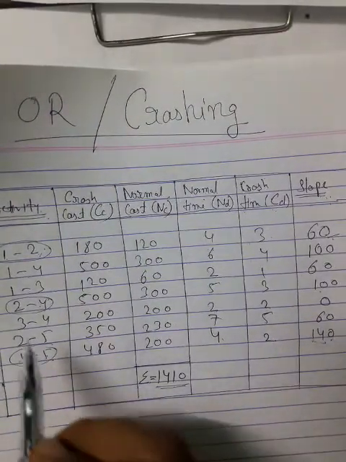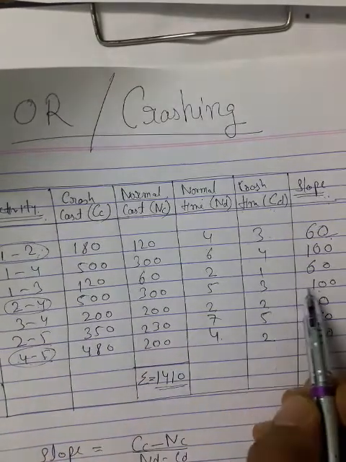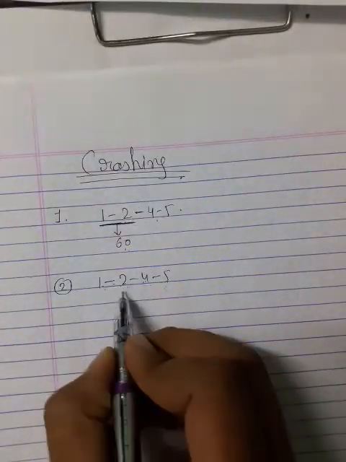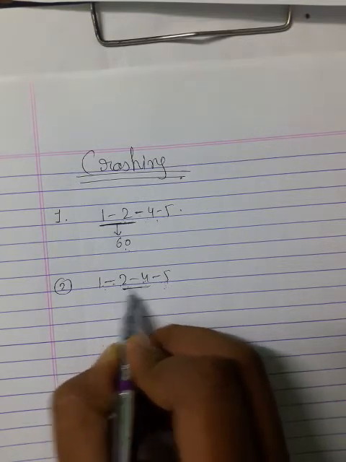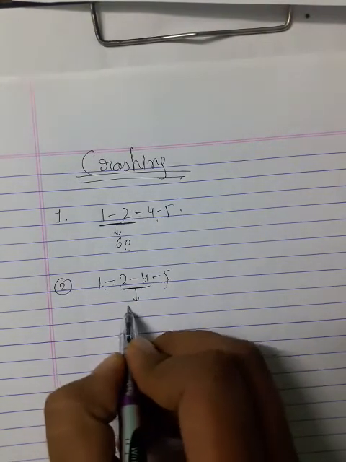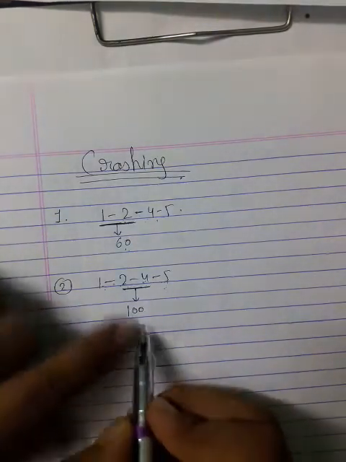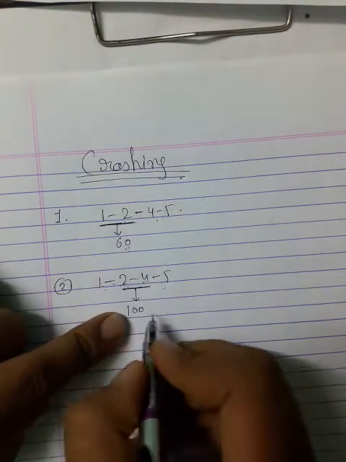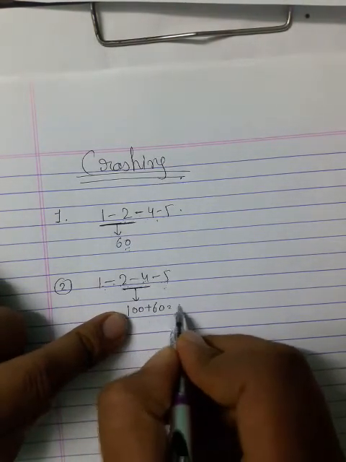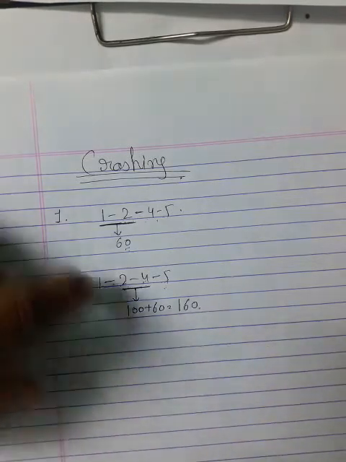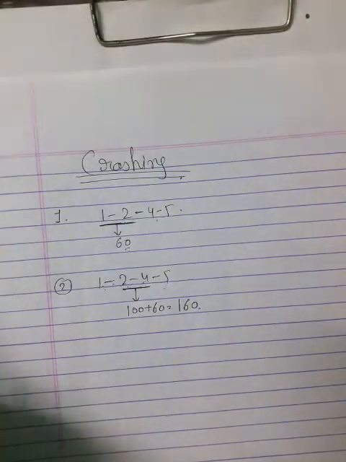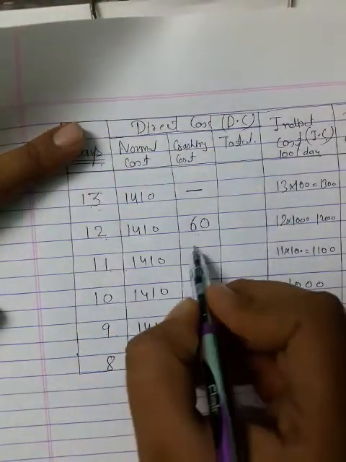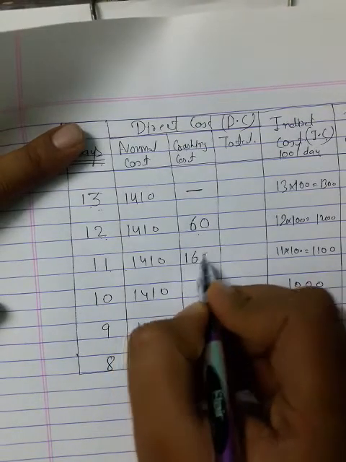So now you are going to crash path 2 to 4, which has the minimum value of 100. Right below, draw one line here and below you write 100. What value you got previously, you add it here, that is 60. You get a total sum of 160. As you have written 160, you go to the previous table and in the 11th day you write 160.